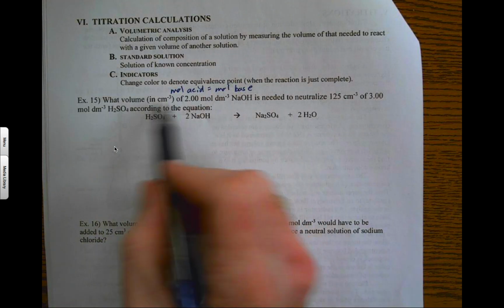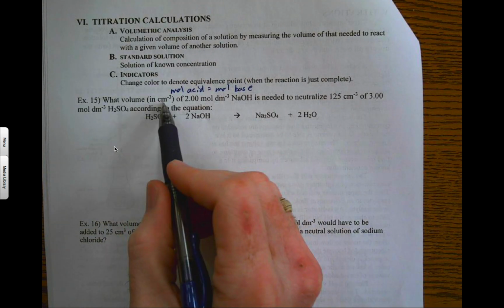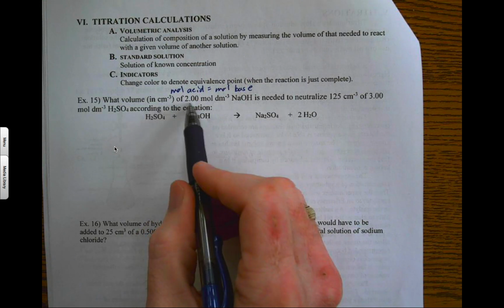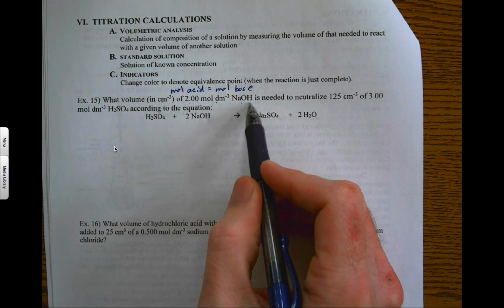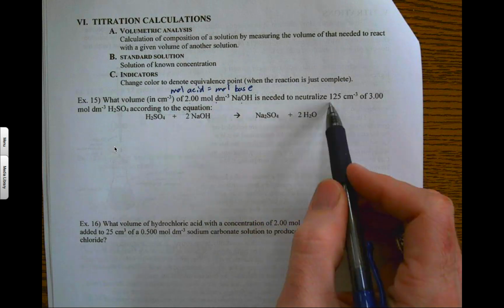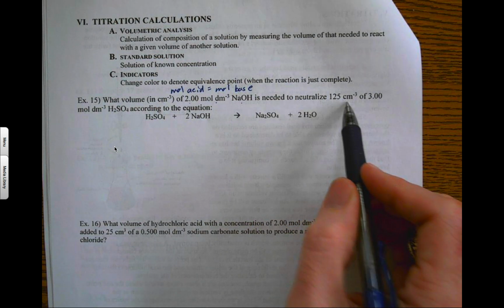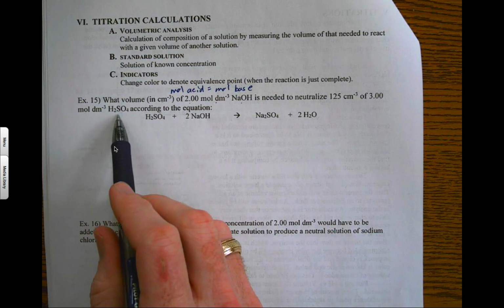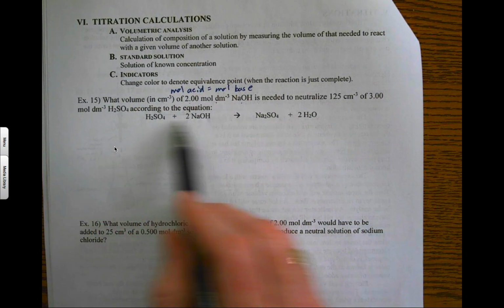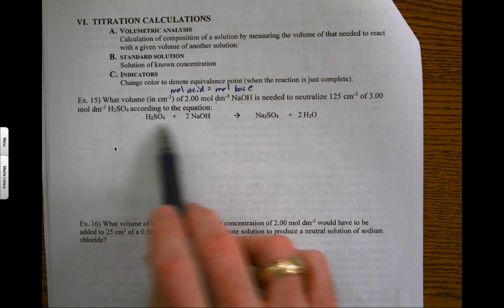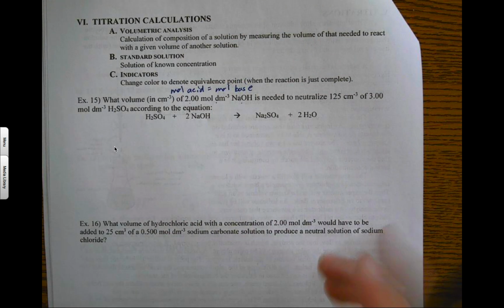It says, what volume in milliliters of a 2 molar NaOH is needed to neutralize 125 milliliters of a 3 molar H2SO4, according to the equation here. Yeah, you would be able to write this equation, right? Good.